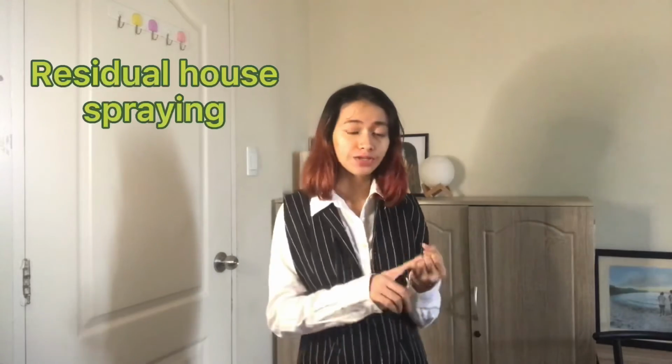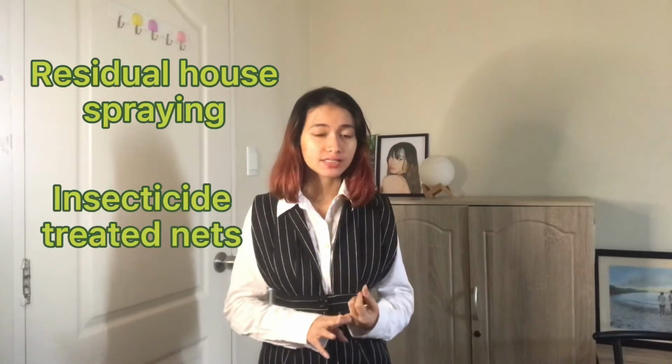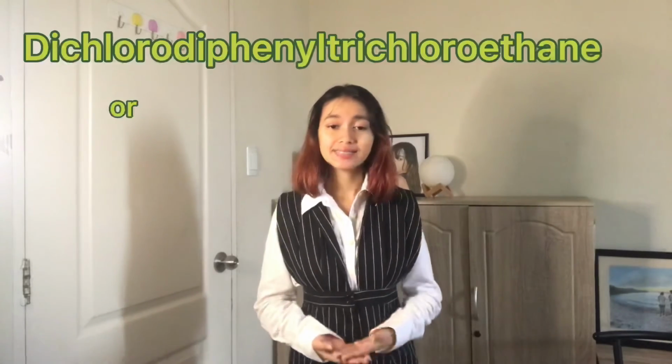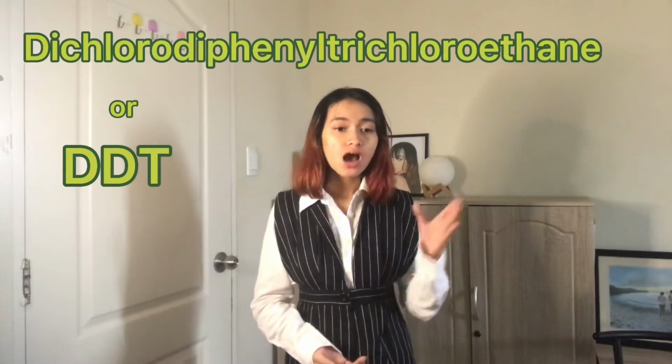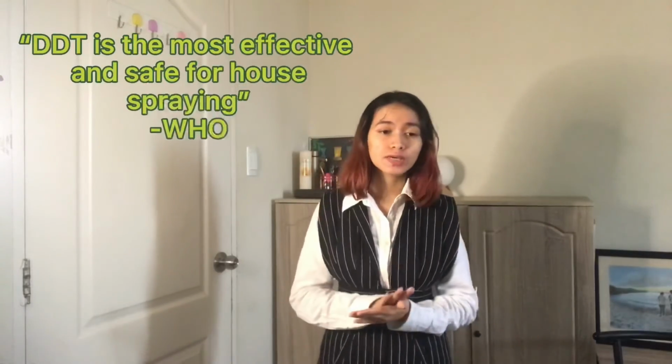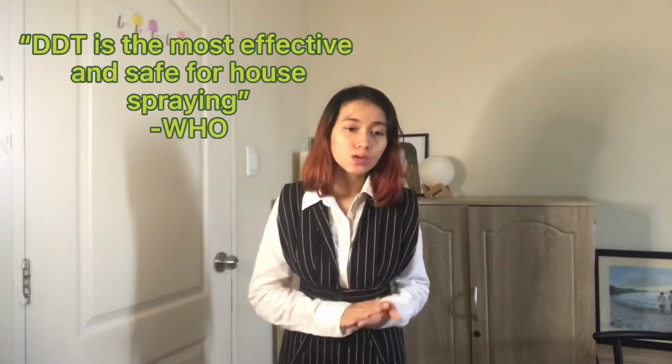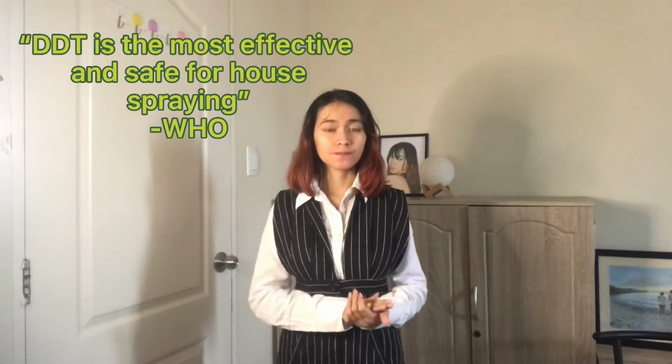Many control methods have been available for Anopheles. These include residual house spraying and insecticide-treated nets. However, for larval and adult control, DDT and other organochlorines became the main strategy for the malaria control program in the mid-1940s. According to WHO, DDT is the most effective and safe for house spraying. If properly used, larvicides can reduce the transmission of malaria by up to 90%.